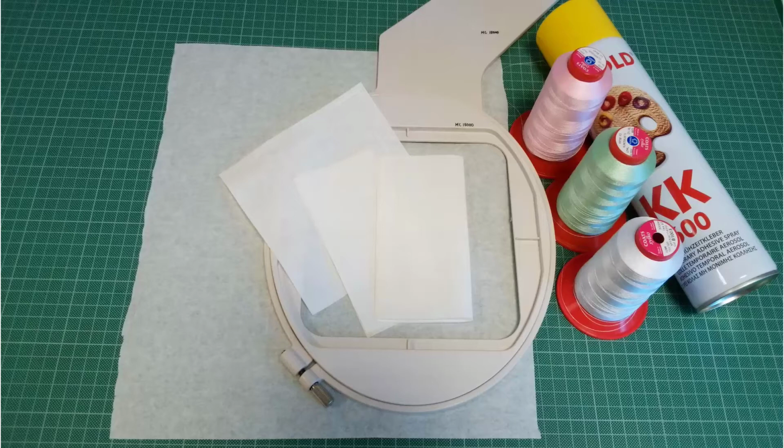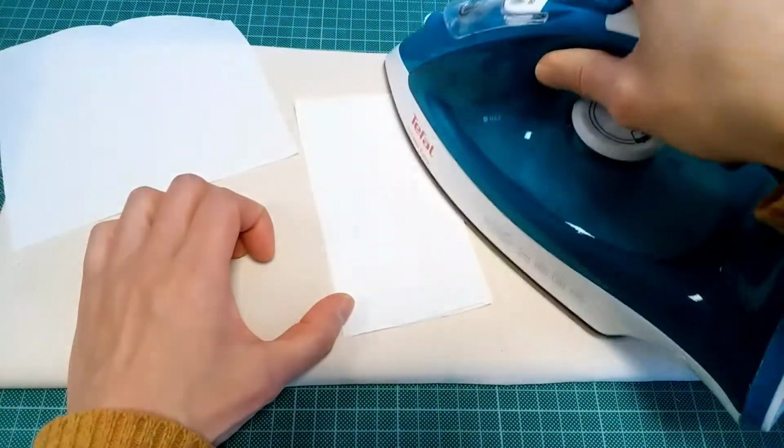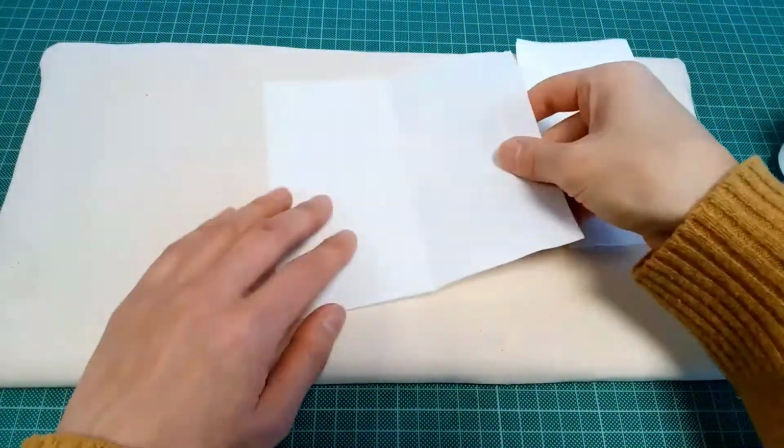Additionally, we will need standard material like stabilizer, embroidery threads, and adhesive spray. We will start by folding each of the back fabrics in half and then ironing them.